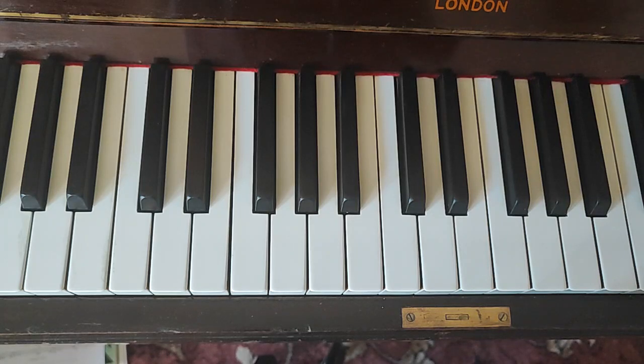If you notice in the two previous scales, you go up and you come back down playing exactly the same notes. So with the A natural minor, you go up one way and you go back the same way you came from. Same thing with the harmonic minor, you went up one way.